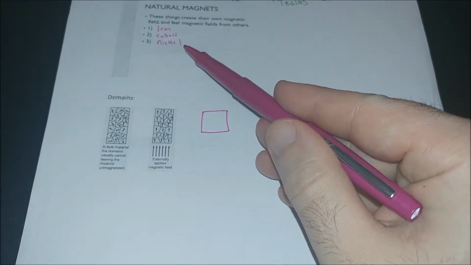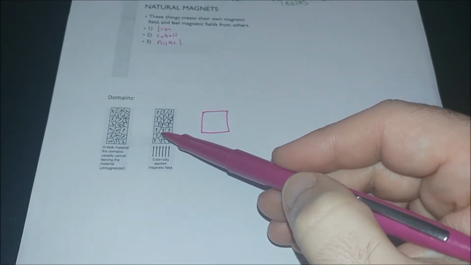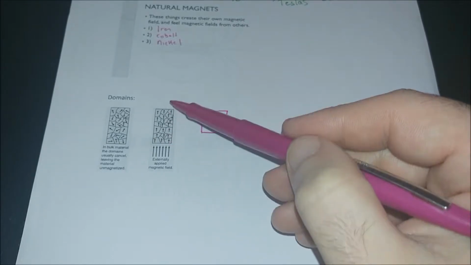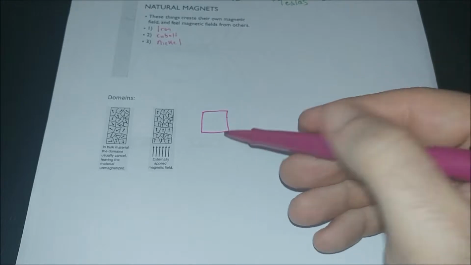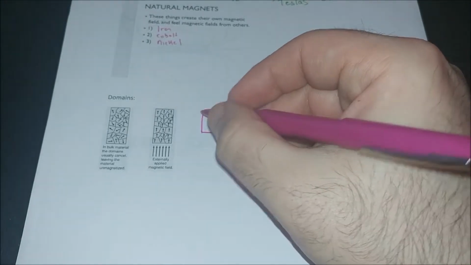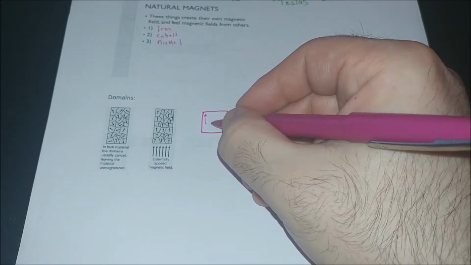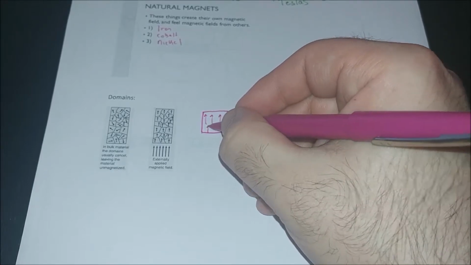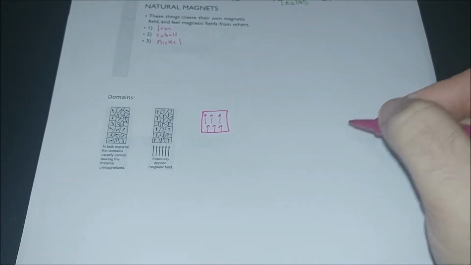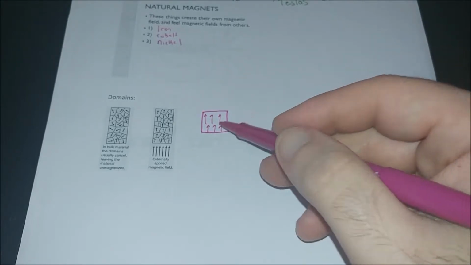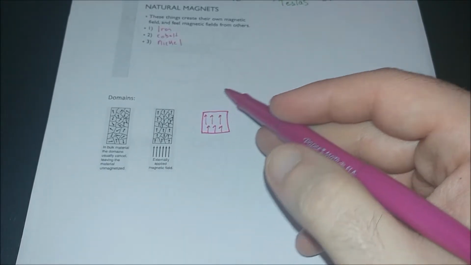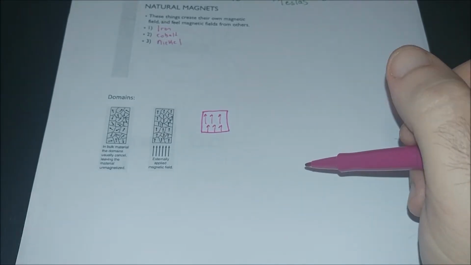But in these 3 elements, it's possible for these arrows or domains to line up, thus forming a super strong field. So you bring that magnet home, you stick it up, and that magnet's super strong, which means all the domains point a certain way. They can all point up, they can all point to the left or at 45 degrees, I don't care, but it's like that. This means they're going to form a super strong magnetic field around them.